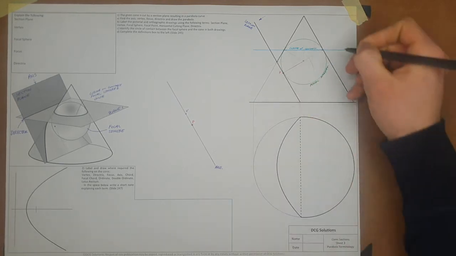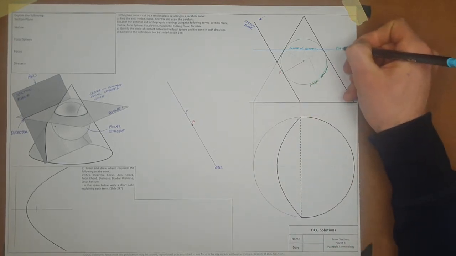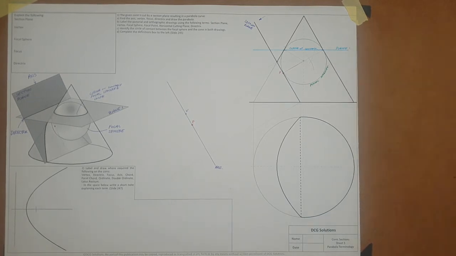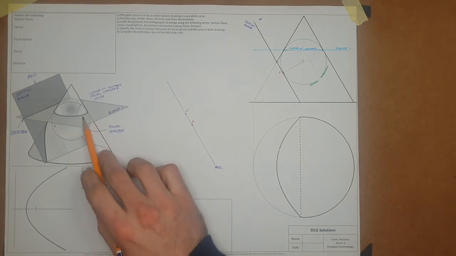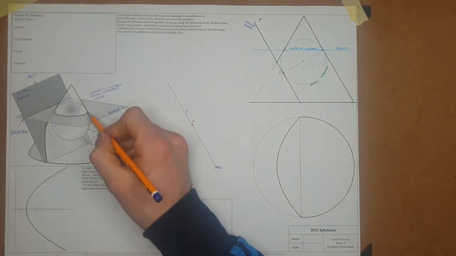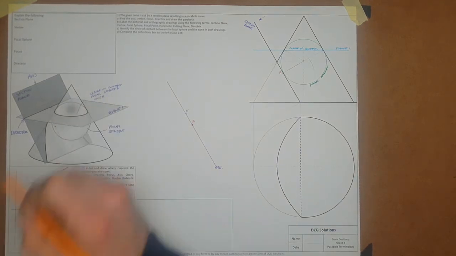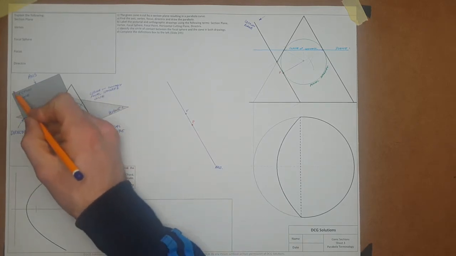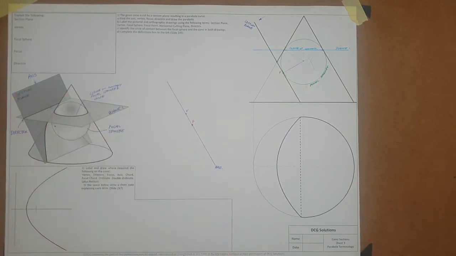So circle of contact, and then I'll just call that plane 1. And where plane 1 extends out through the circle of contact, extended right and left, and the key point is where it extends and hits the section plane, gives me the line called the directrix.